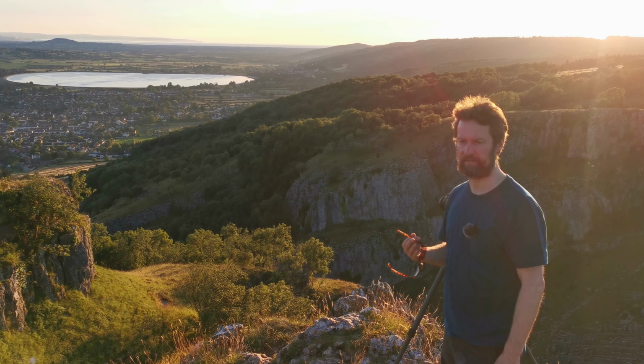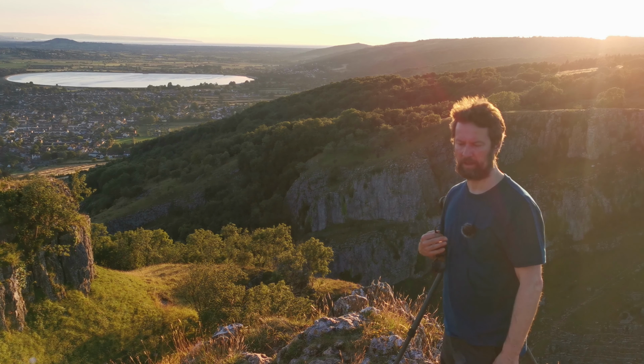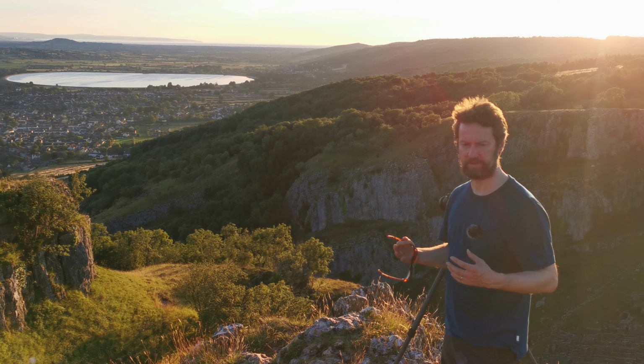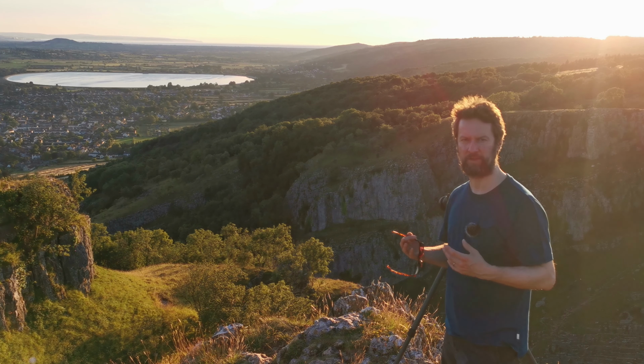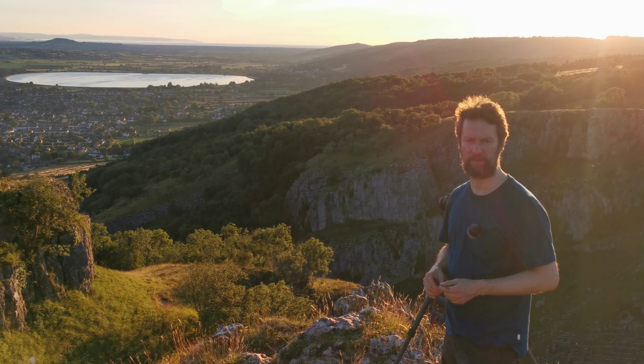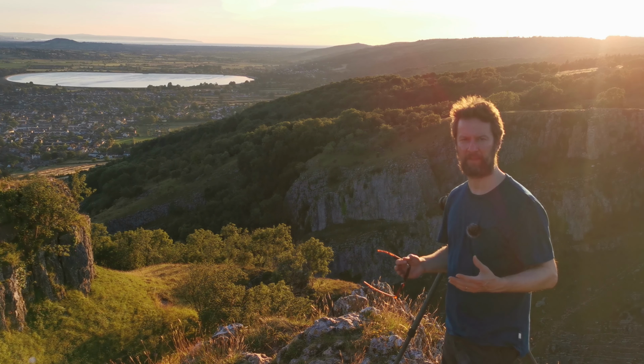So again, it's not a perfect image, but it's allowing me to just get a sense of the place and using aperture to its fullest effect. I'll show you on the screen now how that worked.